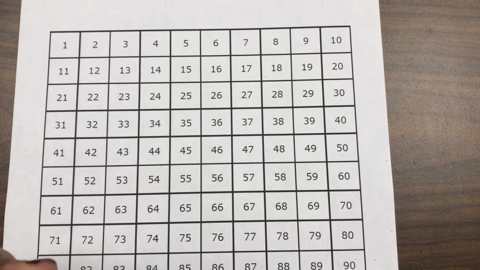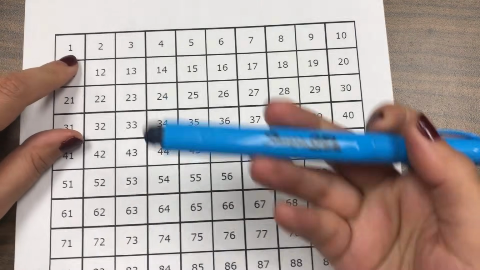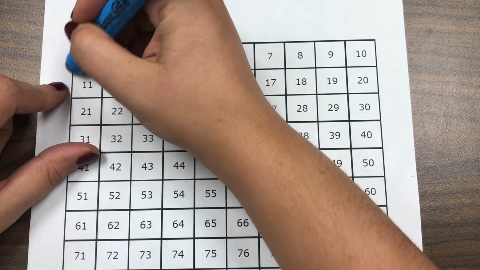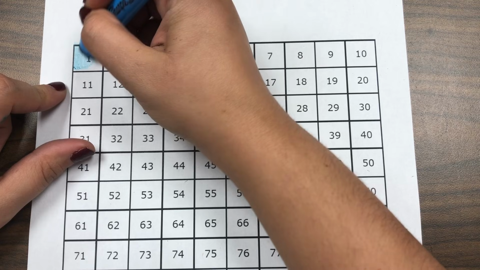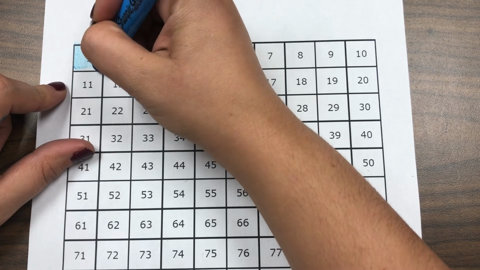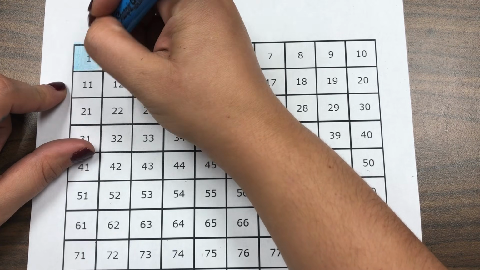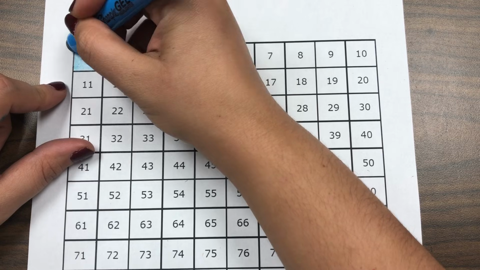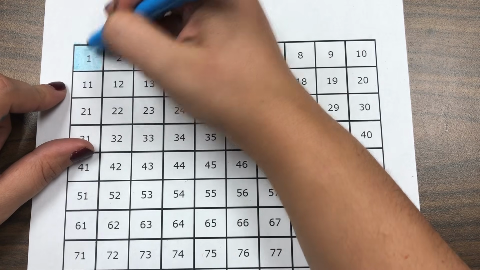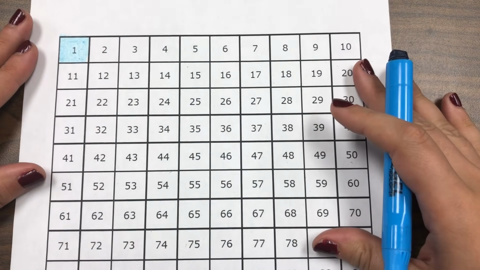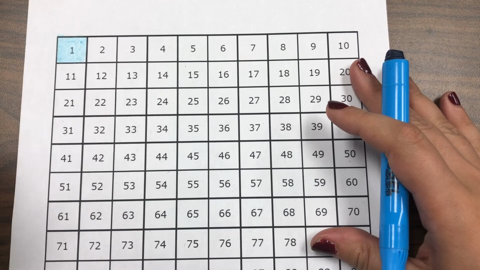So the number 1 is going to be colored blue because the number 1 is the only number in the entire world that is not prime and it's not composite. Okay, it is neither. It's independent, all by itself. It's very special.